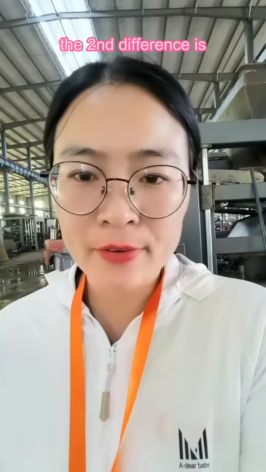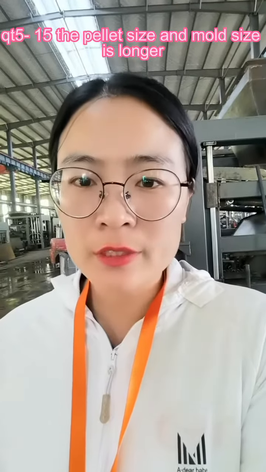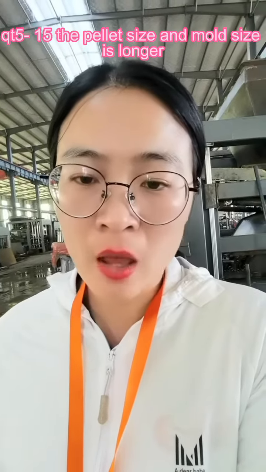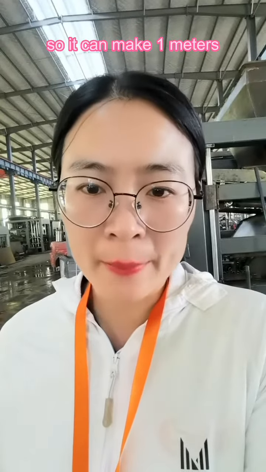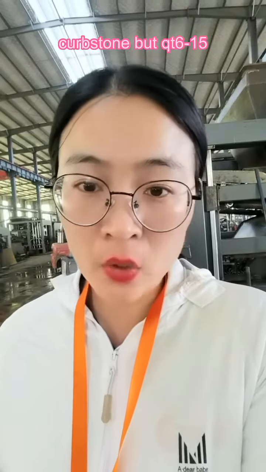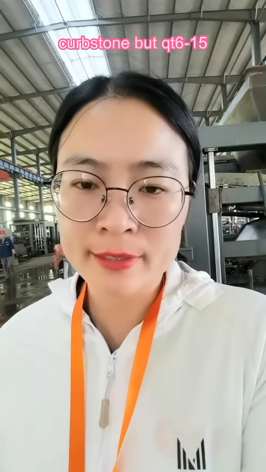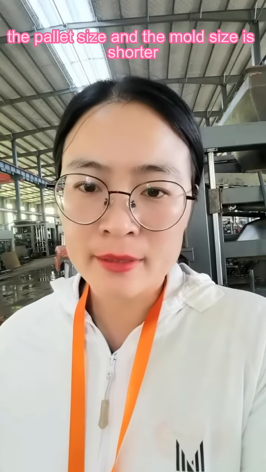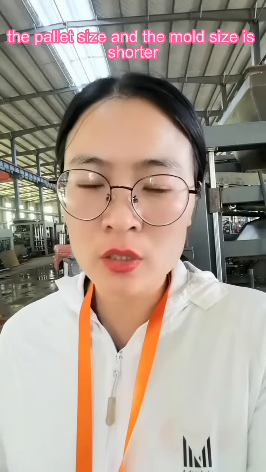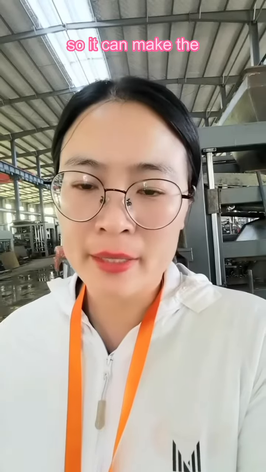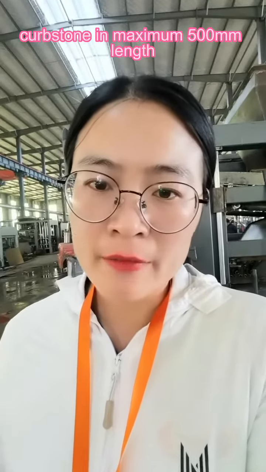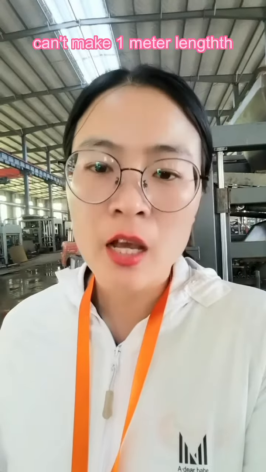The second difference is, for QT5, the pallet size and mold size is longer, so it can make 1 meter cobblestone. But for QT6, the pallet size and the mold size is shorter, so it can make cobblestone with a maximum length of 500 millimeters, and can't make 1 meter length.